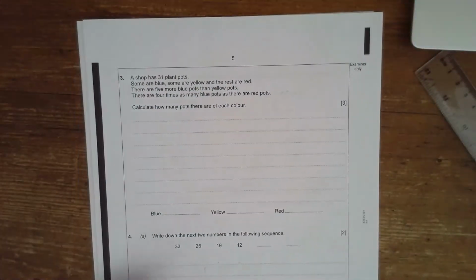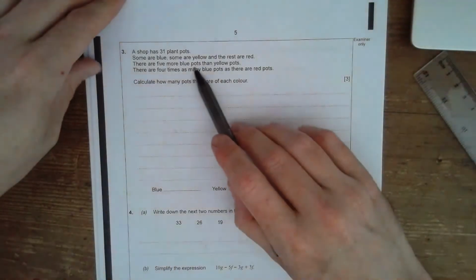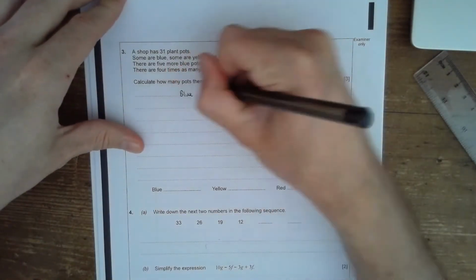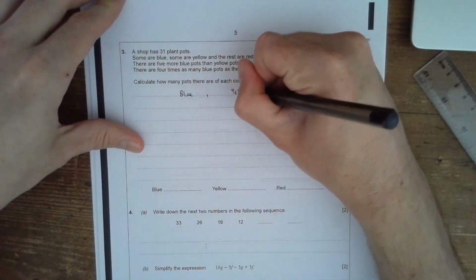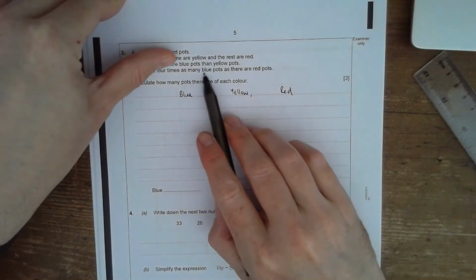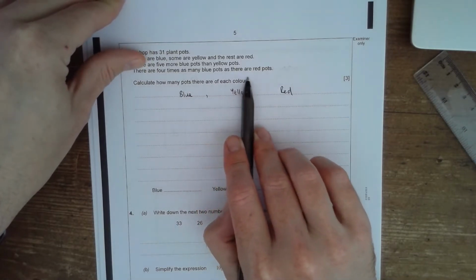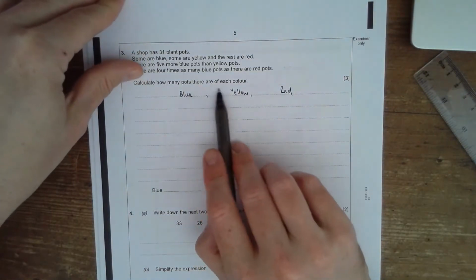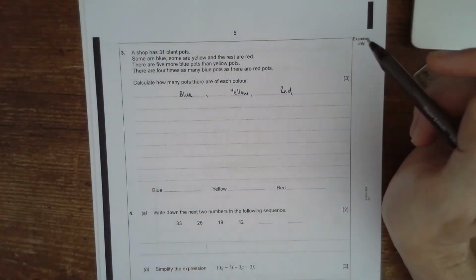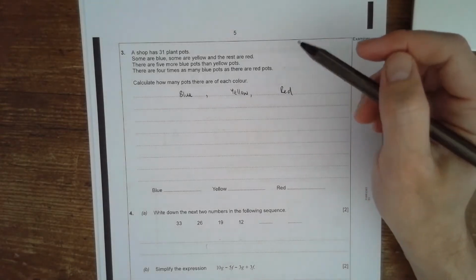Then number 3. It says, a shop has 31 plant pots. Some are blue, some are yellow, and the rest are red. So I'm going to write that out in order here: blue, yellow, red. There are 5 more blue pots than yellow pots. There are 4 times as many blue pots as there are red pots. Calculate the number of pots there are in each colour. Now I'm going to do this with numbers as a sort of trial and improvement style answer, but I am going to show it algebraically after as well, because it's quite useful to know how to do that.